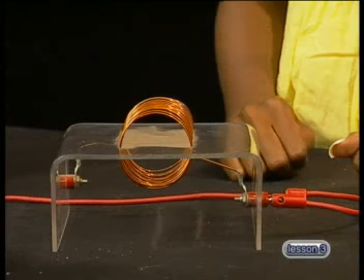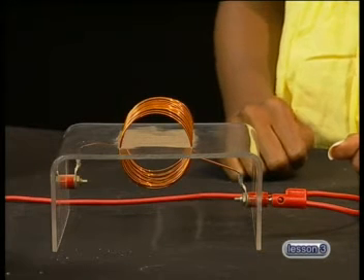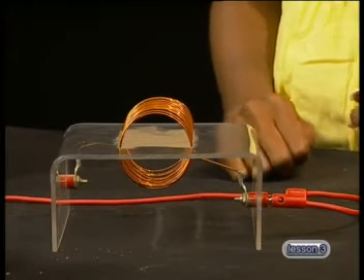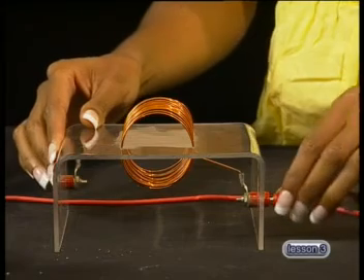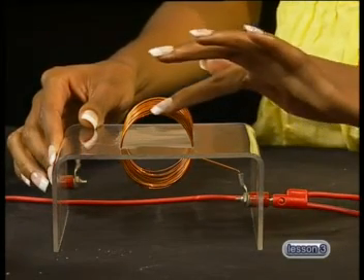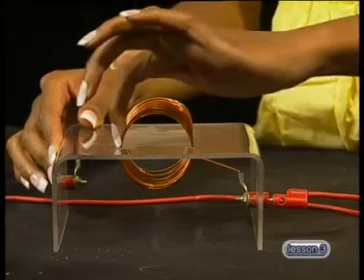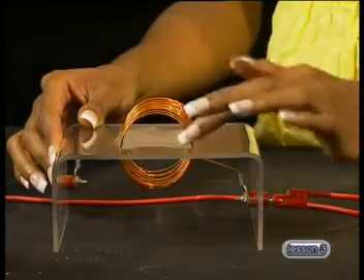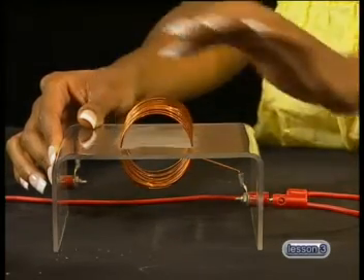Let's apply the right-hand solenoid rule to this solenoid. Notice that the direction of the current is from the positive terminal and comes up on this side of the coil and down on the other in an anti-clockwise direction.